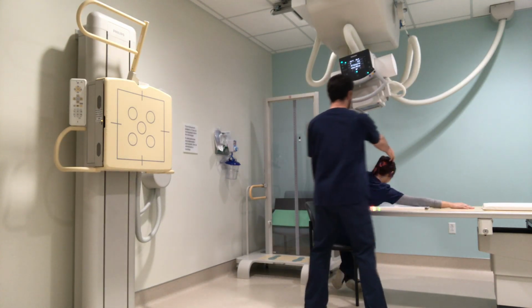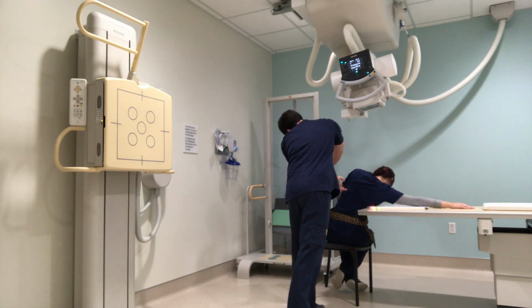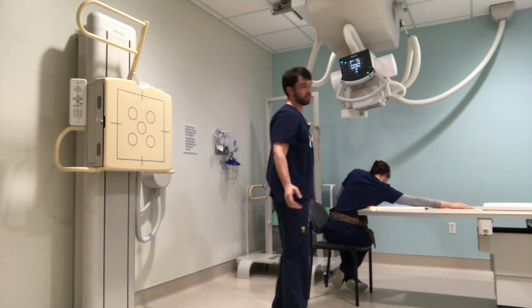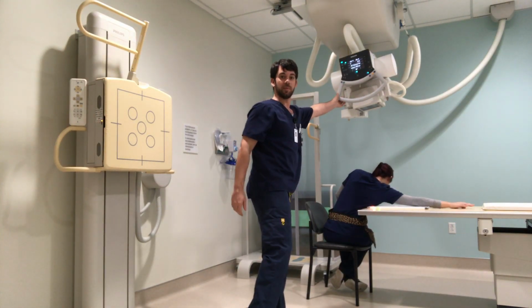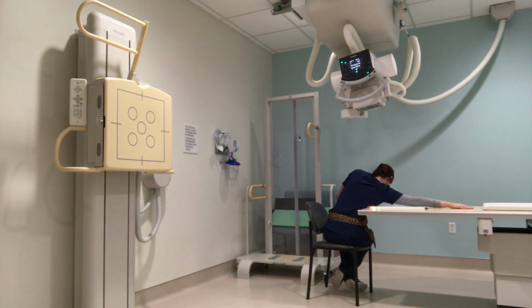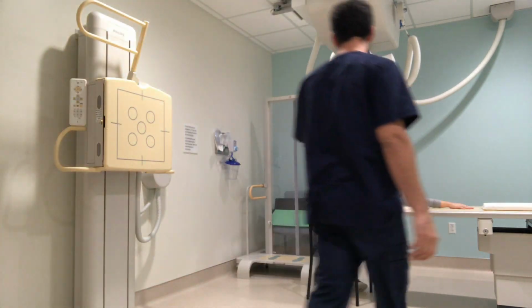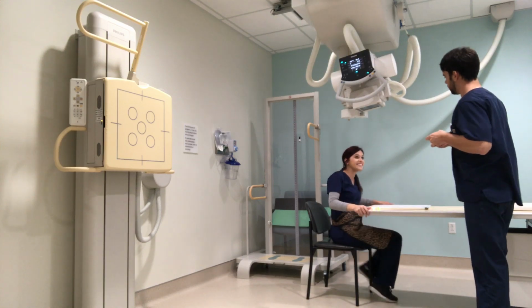Now for this projection, we're going to want you to have your head sort of down and then a little bit to the left to make sure we don't get it in the image. It's going to be incredibly uncomfortable for most patients to do that, so we'll try and make this quick. All right, X-ray. All right, ma'am, you're all done. We'll have those images sent over as soon as possible. Thank you. You're welcome.